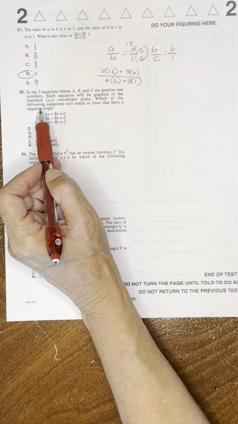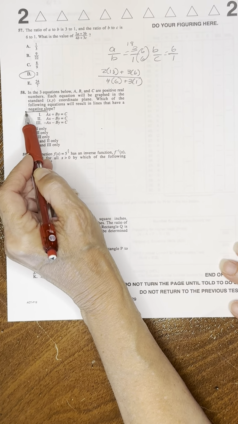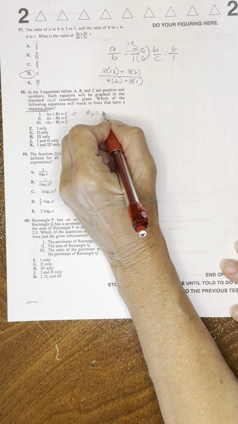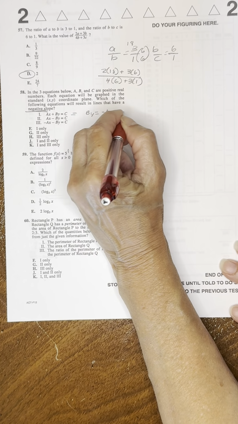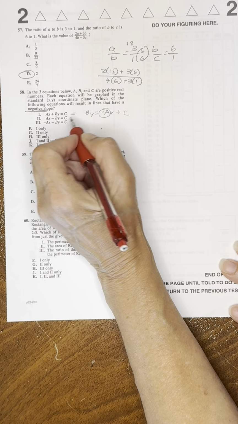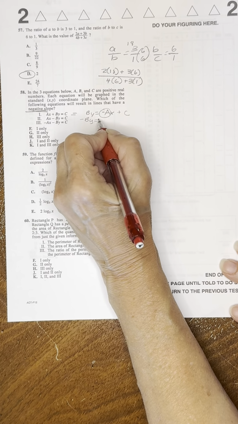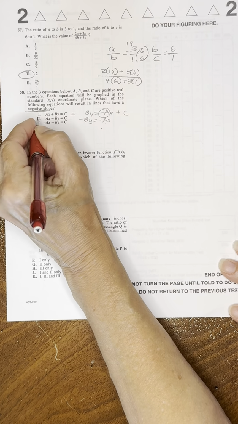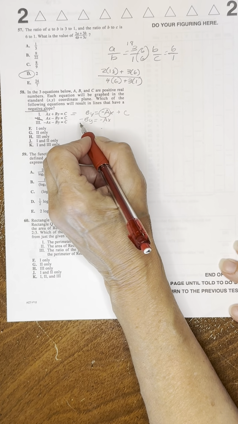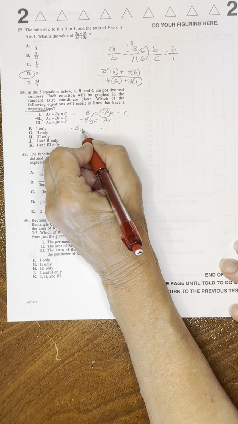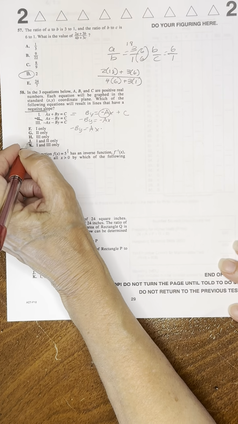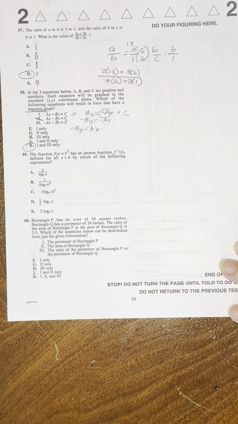All right. The 3 equations below. Each of the equations is a graph. Which of the following equations will result in lines that have a negative slope? All right, look at this one. It's going to be by equals negative ax plus c. So this one will have a negative slope. This one, we're going to end up with negative by equals negative ax. We're going to divide by a negative, so that one will have a positive slope. And then this one, we're going to add the ax. So we have negative by equals positive ax. When we divide by the negative, it's going to have, so 1 and 3 are going to have negative slopes.